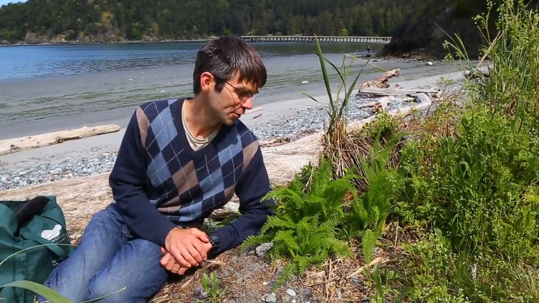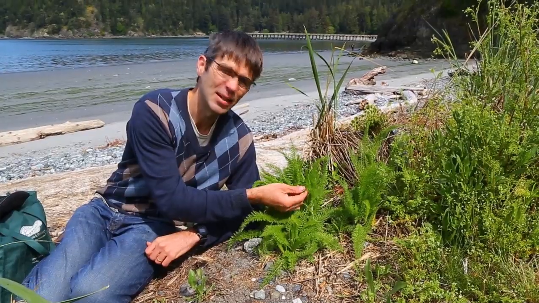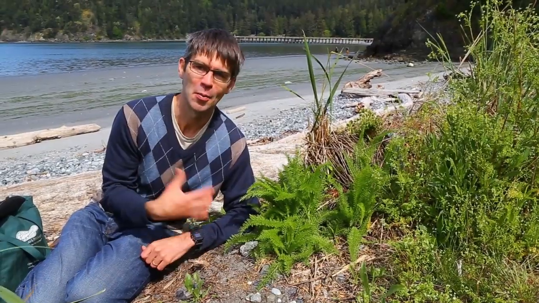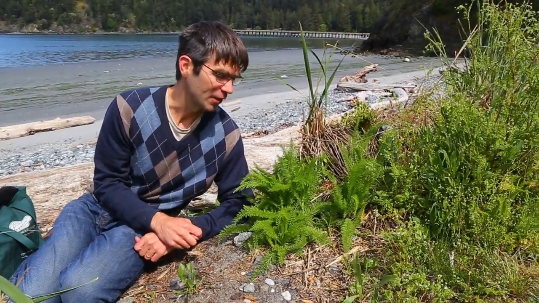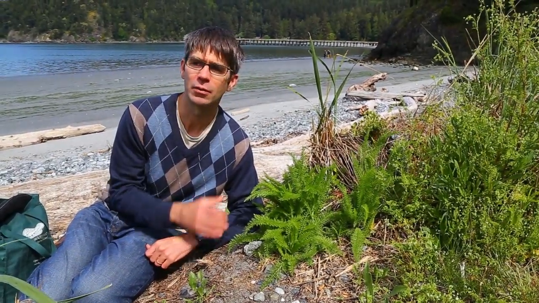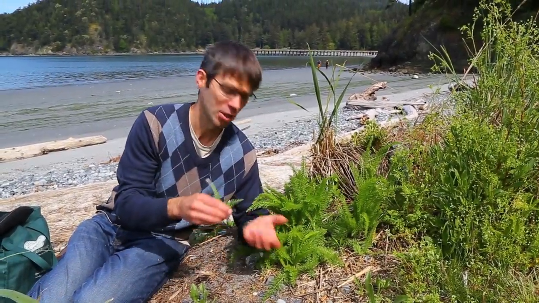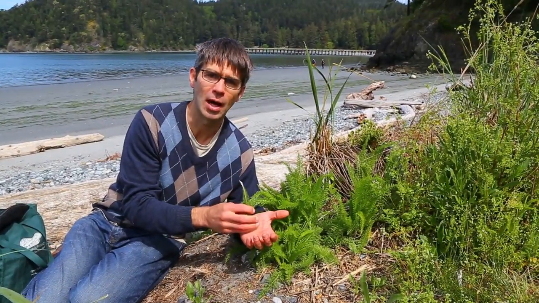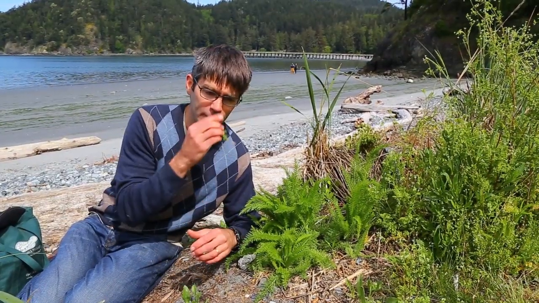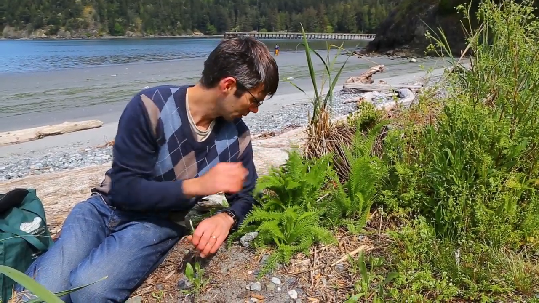Yarrow loves growing close to the shorelines, and here's a nice clump of yarrow. You could recognize it by the fern-like leaves, highly divided. The scientific name is Achillea millefolium because it has apparently millions of little leaflets. And the Achillea part comes from the fact that Achilles is said to have used it to cure his wounds. It works as a staunch. If you crush up the leaves, you could put it on a wound and it'll stop the bleeding. And it makes a nice tea. It's very fragrant, aromatic. Yarrow. Excellent plant.